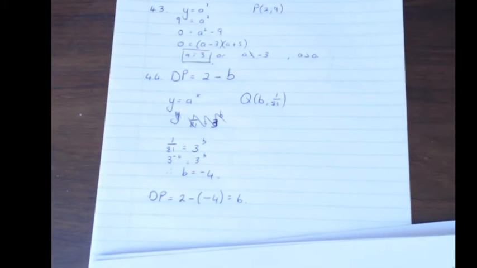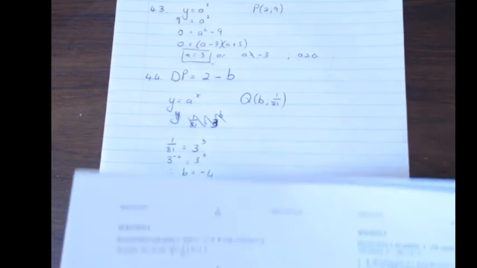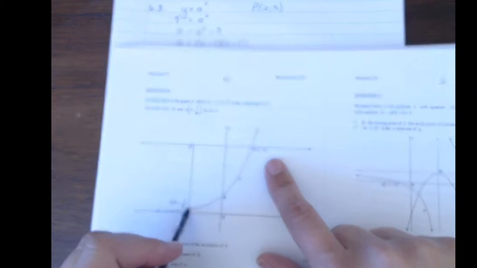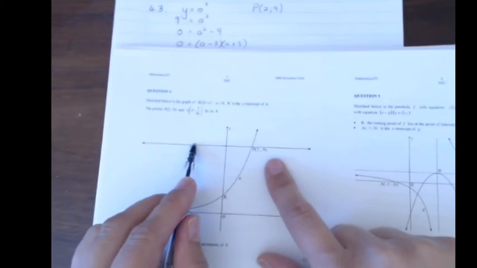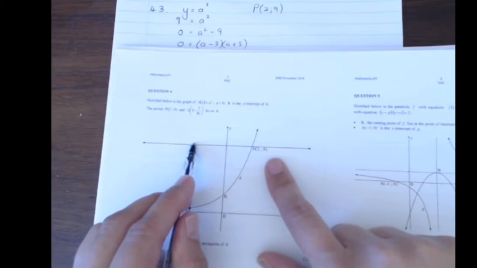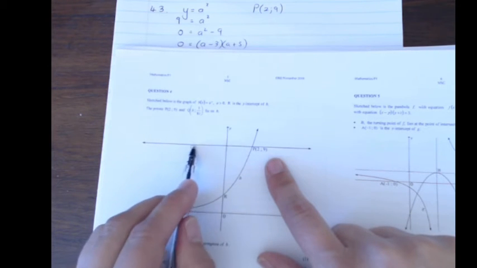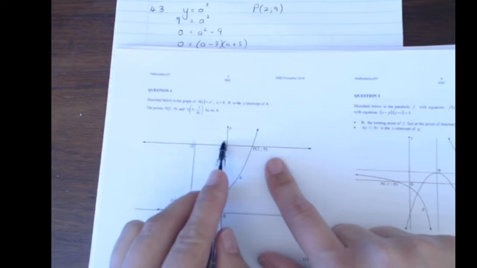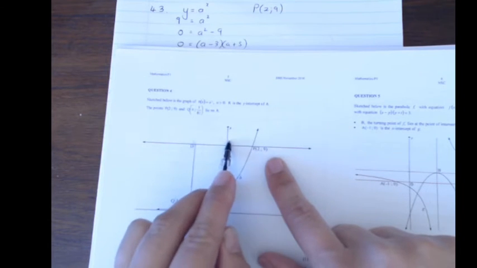Just to explain the logic behind this to calculate the length of DP. If this x value here is negative 4, that's also going to be negative 4. Then the length from there to there is 4 units, right? From negative 4 to 0 is 4 units, and then from 0 to 2 is 2 units.